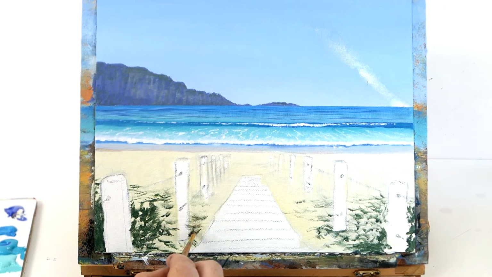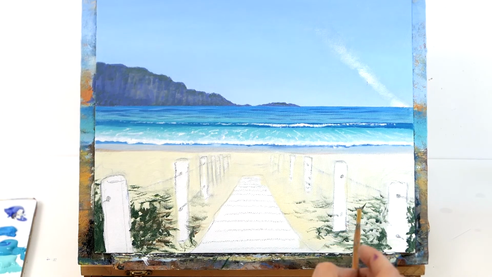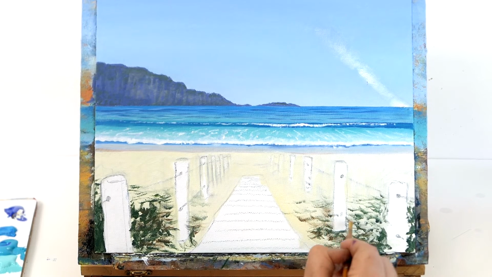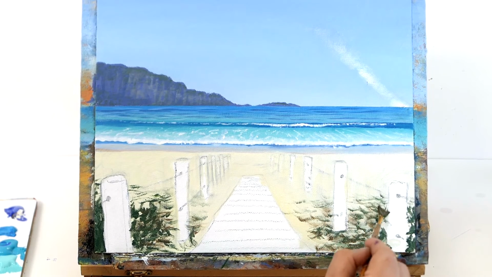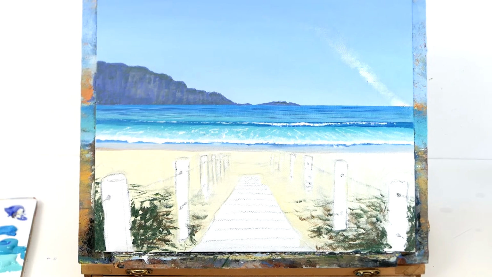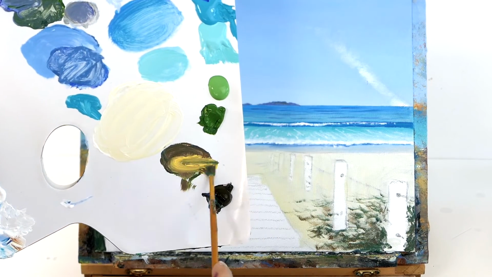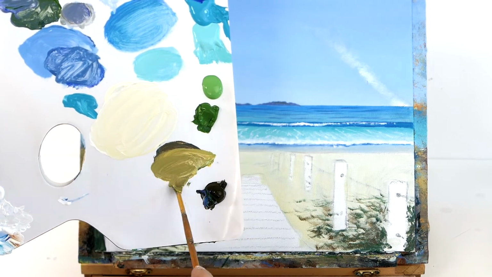So these can be bits of grass that are a bit dried out in the sun on the beach. So they've gone a bit beige, a bit orange from all the sunlight. Again, we're just creating texture. And then let's add a tiny bit of yellow to the mix to make it less harsh.